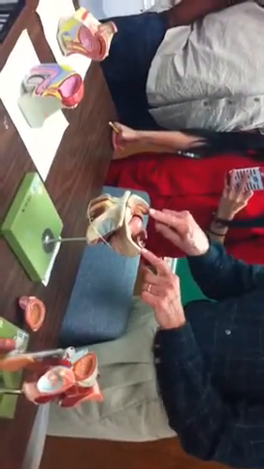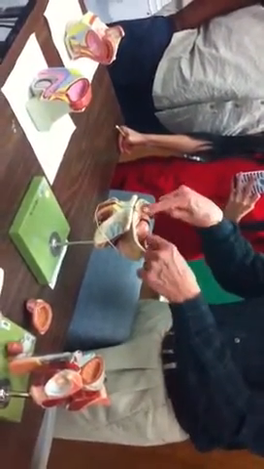Okay, this is the female right here, so this is anterior, this is posterior. And so here is urinary bladder right here. Here's uterus. Okay, here's rectum. All right, here are the ovaries. Here are the uterine tubes in pink.